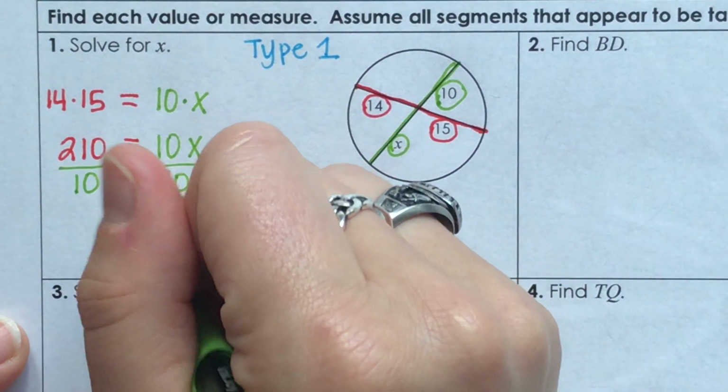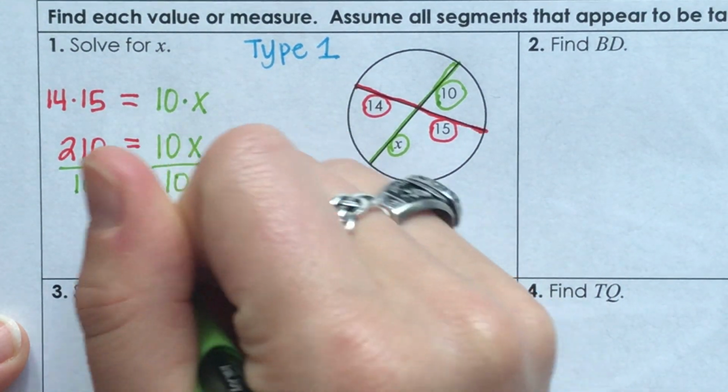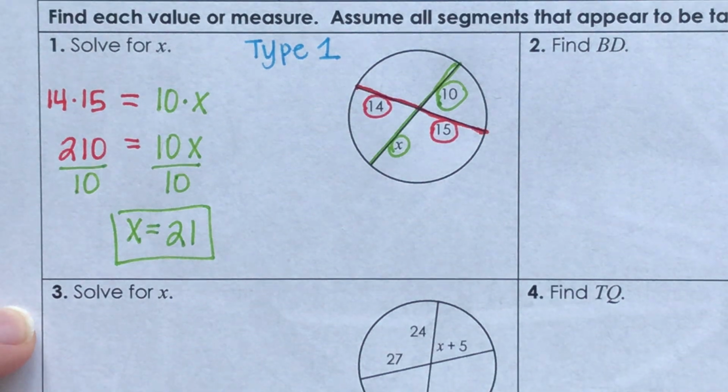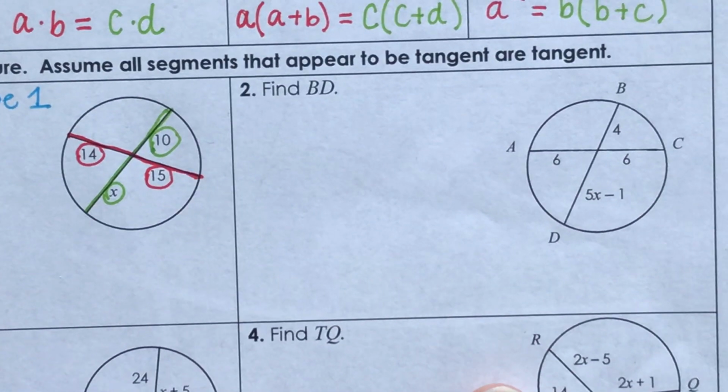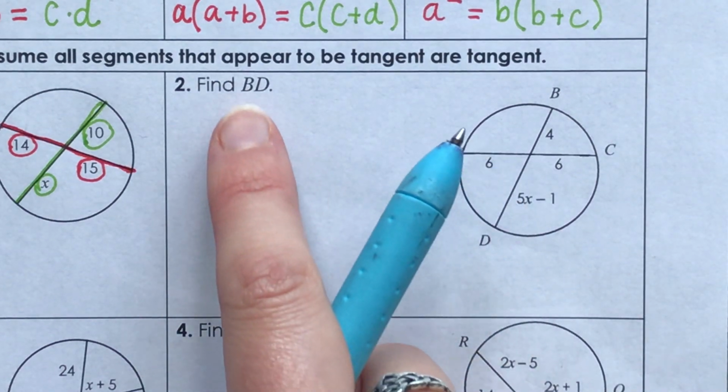I get that x equals 21. And I'm finished. That's it. So let's try another one now. Number 2. Find the length of BD.